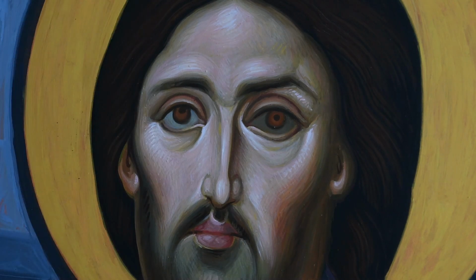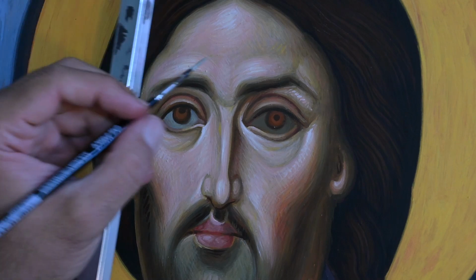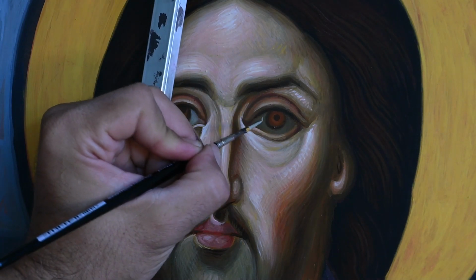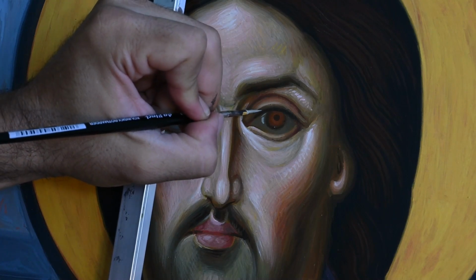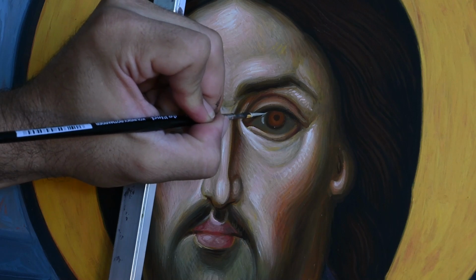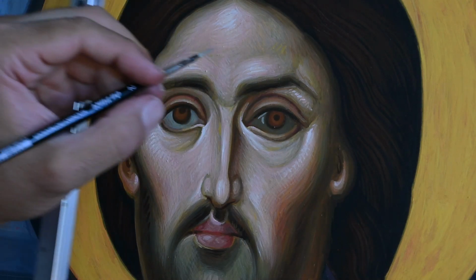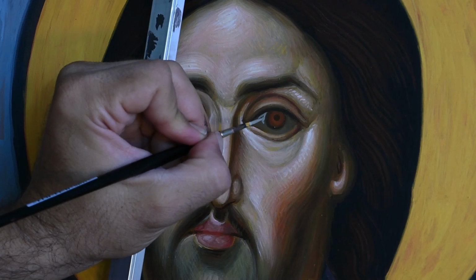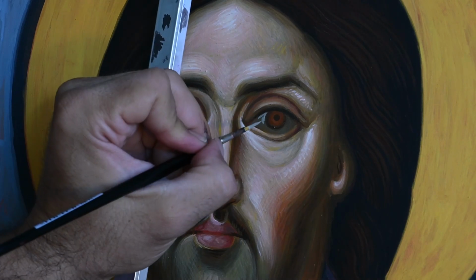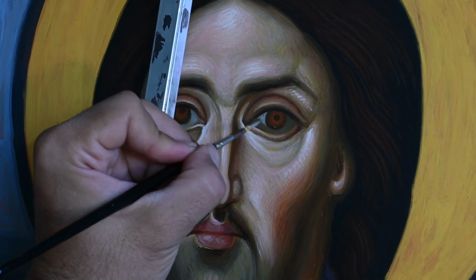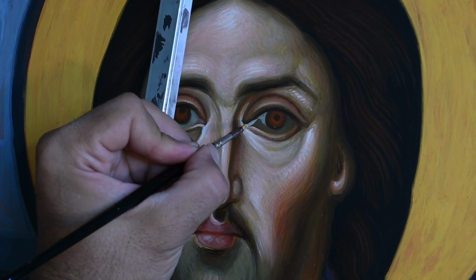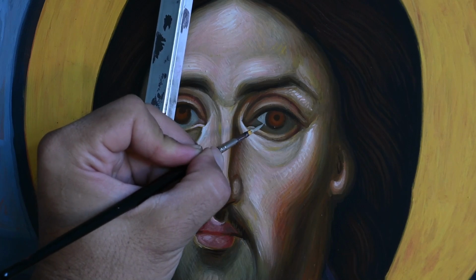But I'm just really preoccupied here in transferring what I see on my reference to my painting, trying to keep things as they are. Now you see here that on the right eye the iris is brighter than the white part, the proplasmos of the eyes, and that creates a very interesting, to say the least, eye.